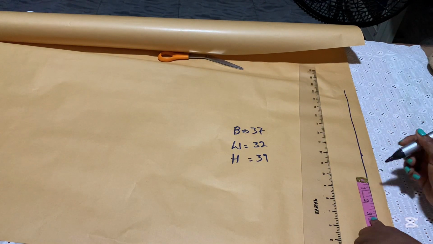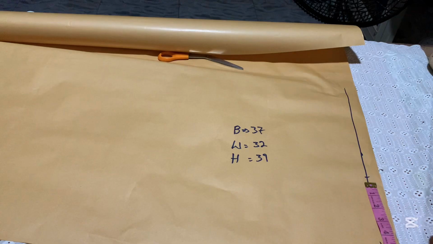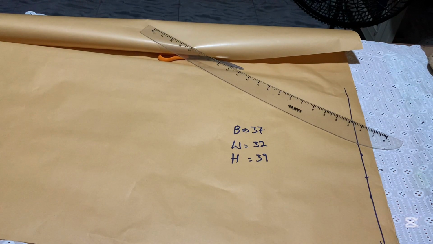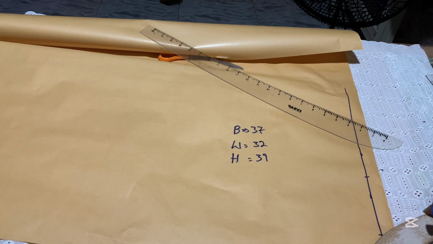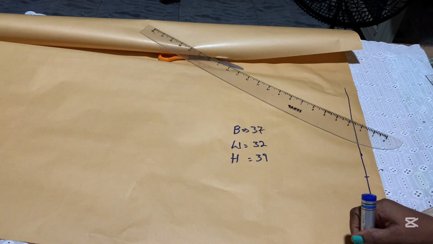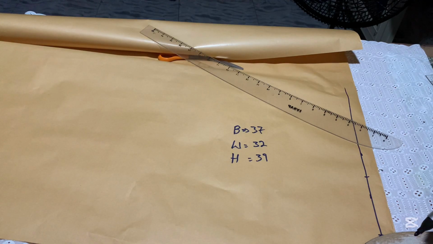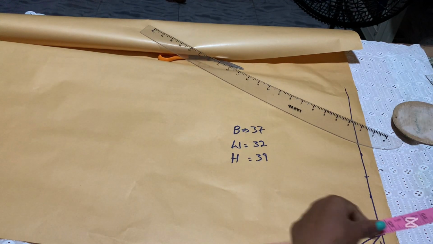Now we mark our cross back of 15 divided by 2, which is 7. And then we mark our neck depth. The front depth is 3 inches, and then the back is 1.5. Unfortunately, it didn't show on camera, but I drafted both together. We are going to use one pattern to cut the front and back of this dress.